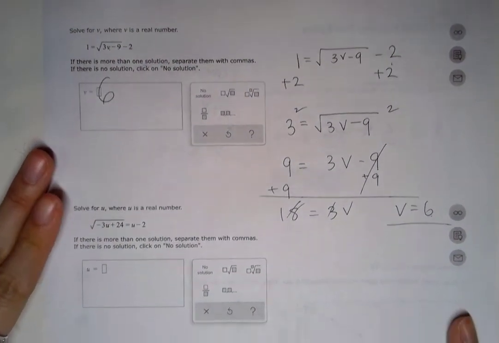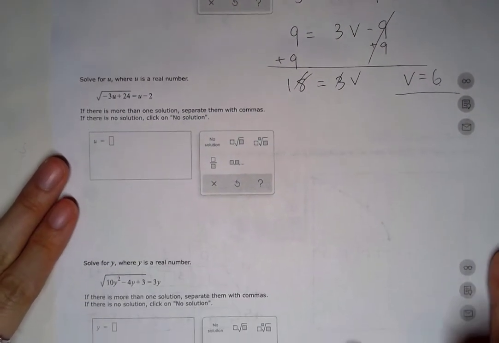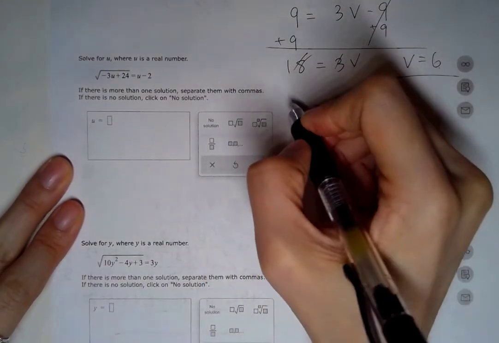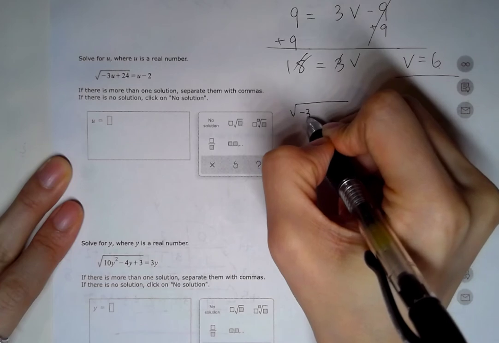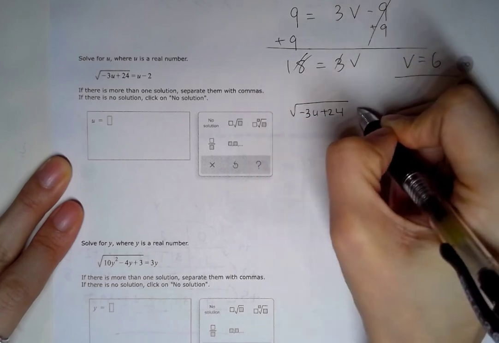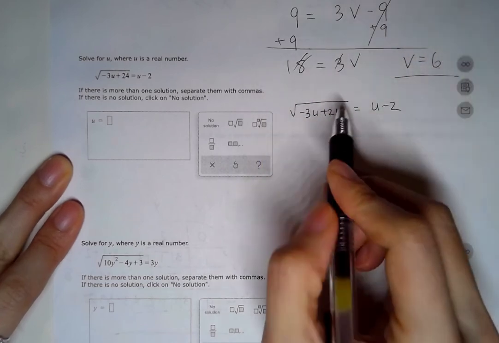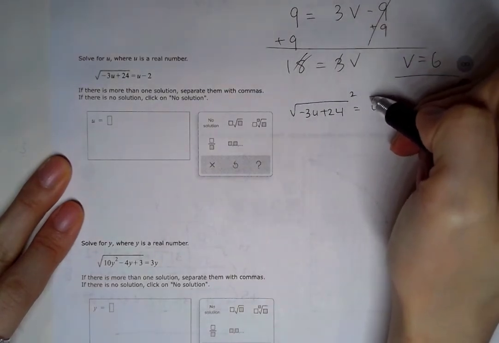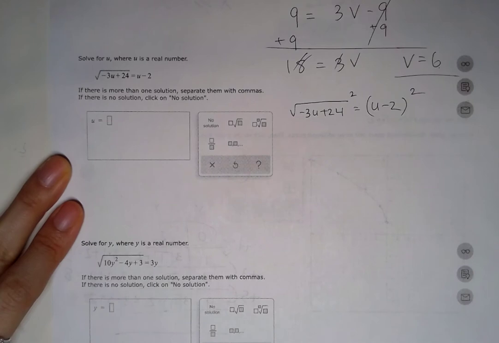All right? And the second one, just before you square that, just check it. Oh, I got radical only on the left side, right? So you can square that. So you square both sides, right?